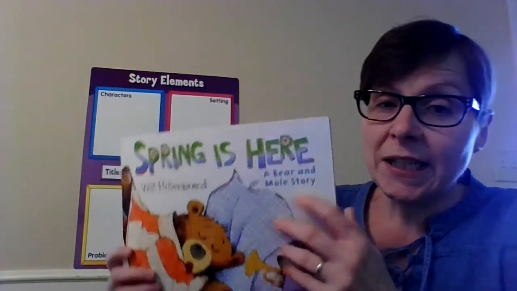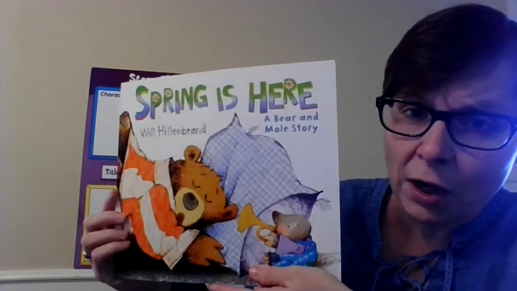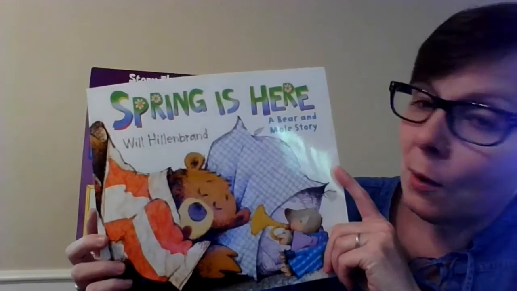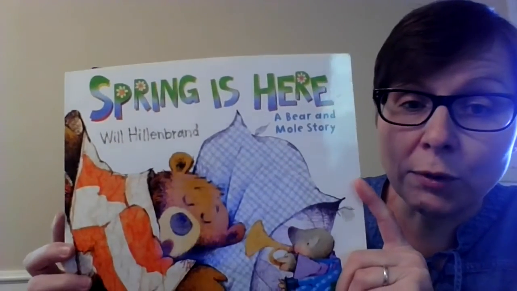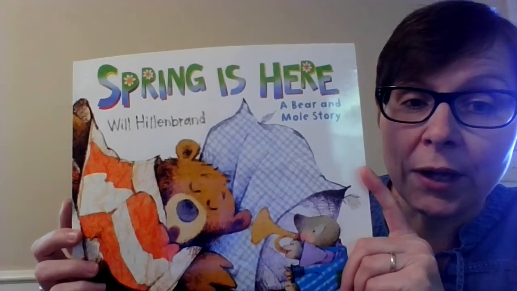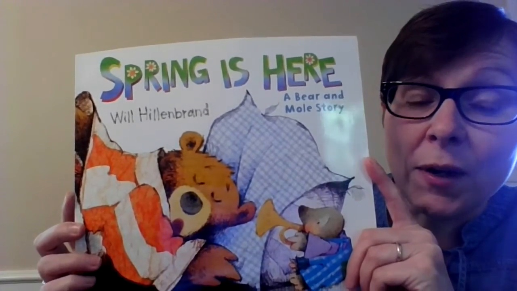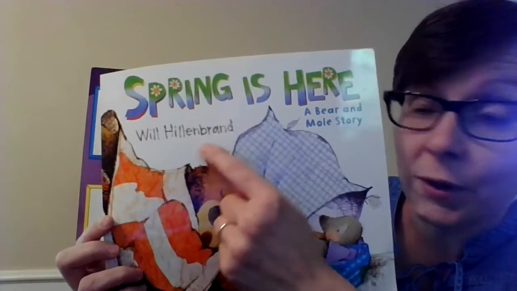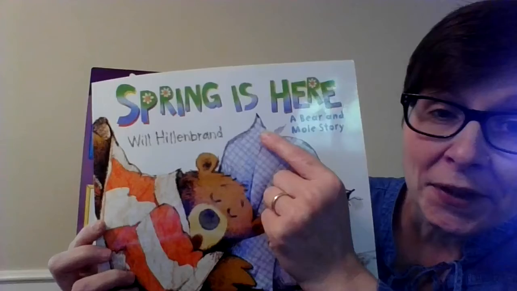So the story that we're reading today is called Spring, or the title is Spring is Here, a bear and mole story, written by Will Hildenbrand. Not only was he the author of the story, he was also the illustrator. So he drew the pictures too. So he's a really talented man.